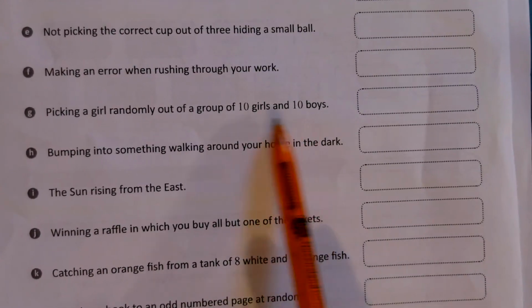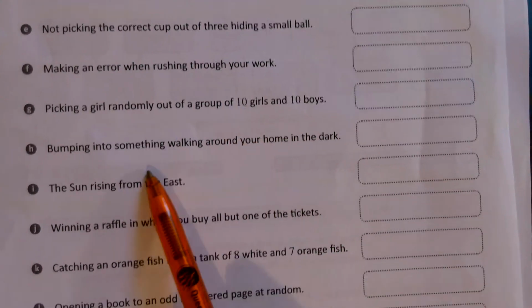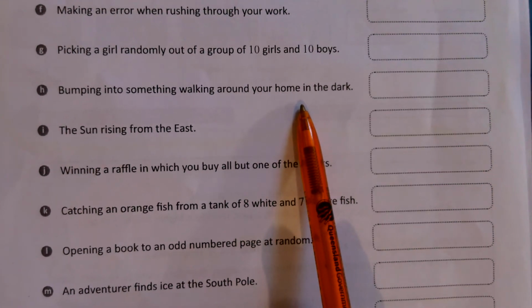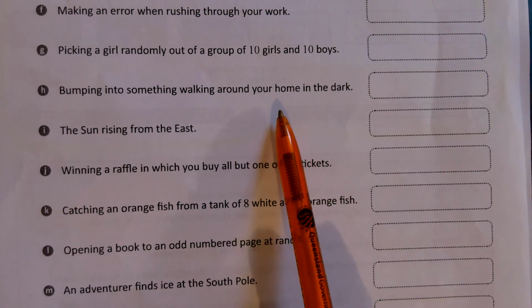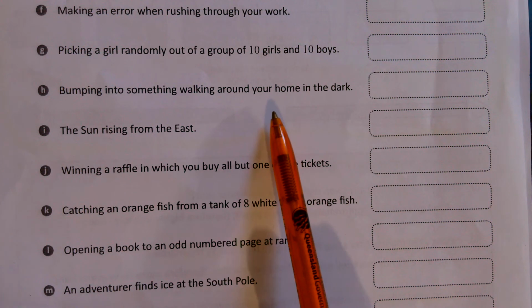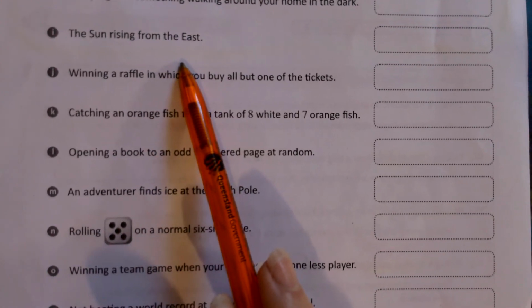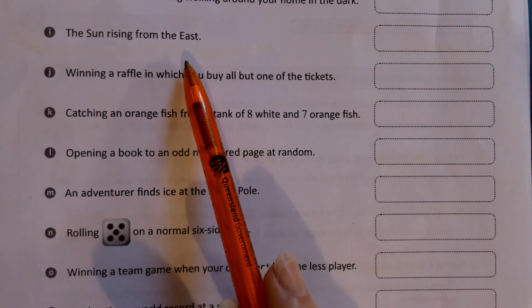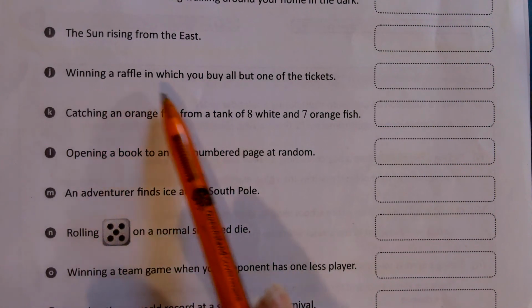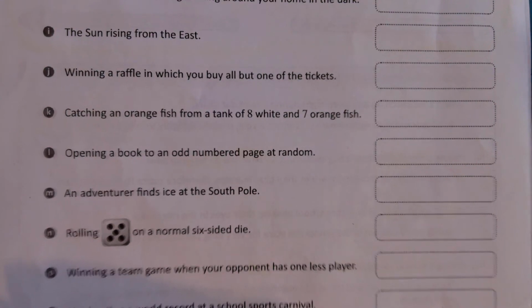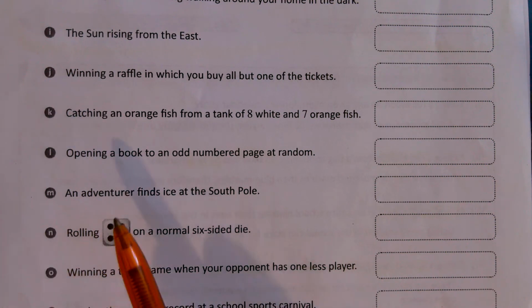Randomly add 10 boys and 10 girls. Look at the numbers here. Bumping into something in the dark. Probably depends on how many things you've picked up, or whether you've still left your things lying on the floor. The sun rising from the east. Well, we know that's certain, don't we? You buy all but one of the tickets. Is it certain you'll win? No, that one person might.